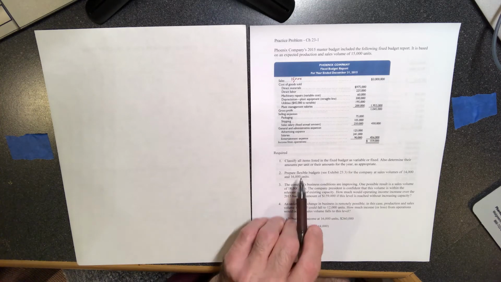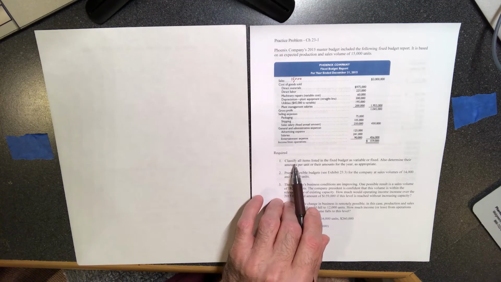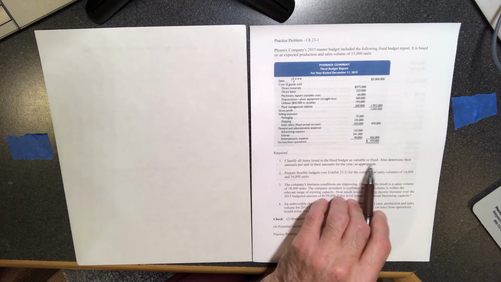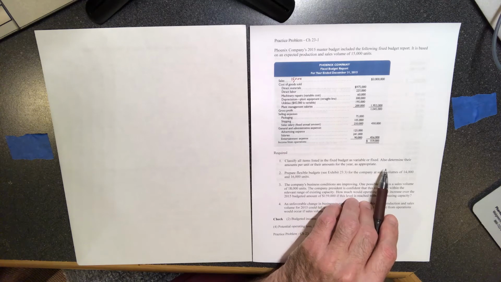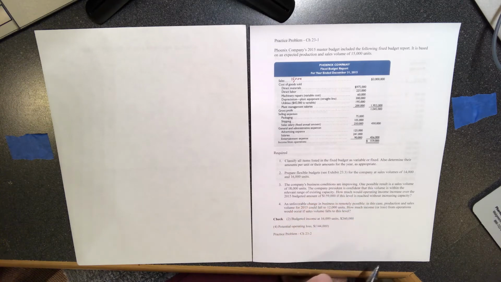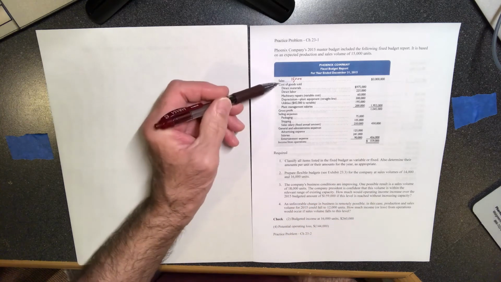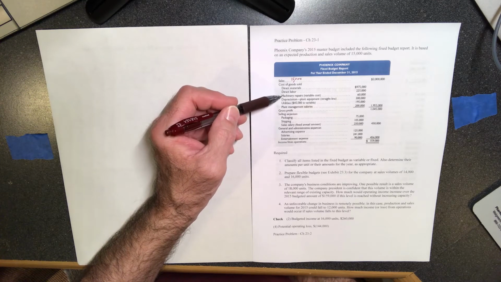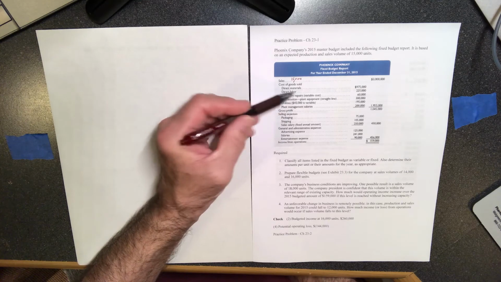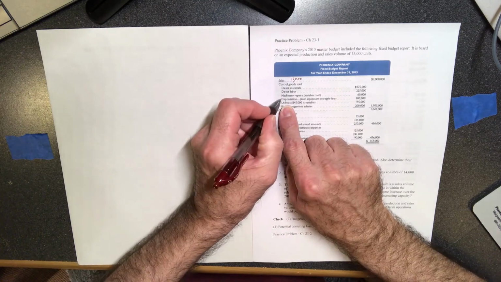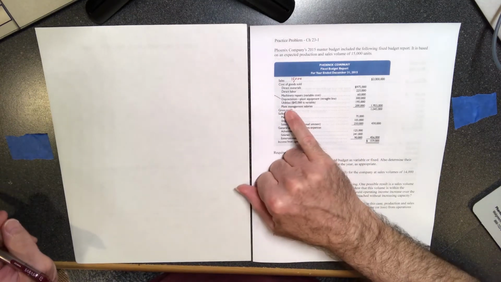So let's see. First order of business is to classify all items listed in the fixed budget as variable or fixed. So we have to go through each of these and find out if they're variable expenses or fixed expenses, and also determine their amounts per unit or their amounts for the year as appropriate. So we start going down the list. Sales is going to be variable, direct materials variable, direct labor is variable, machine repair is called variable, depreciation, straight line, that is fixed. So I'm going to put a check mark by that as being fixed.